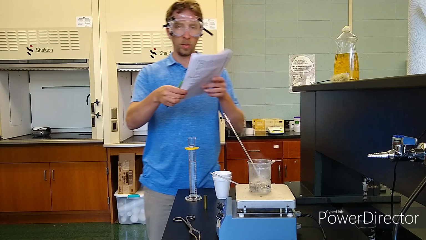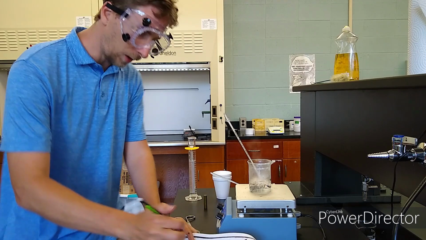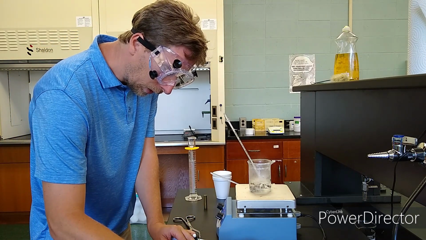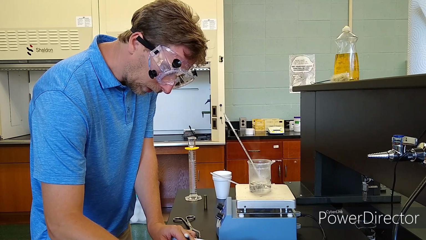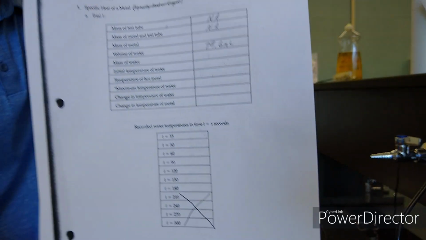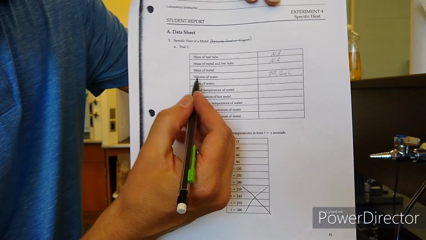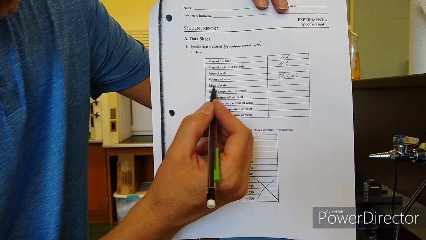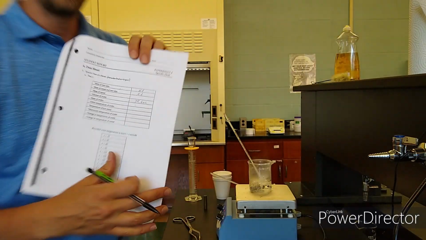Okay, so let me show you where to write this down. Let me write it down here. Volume of water is 79.6 milliliters. See that? That's the volume of water, 79.6 milliliters. Now what's right below that? Mass of water. Mass of water.